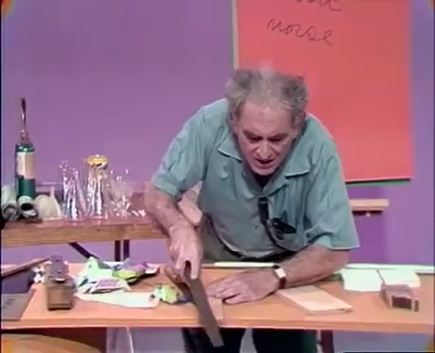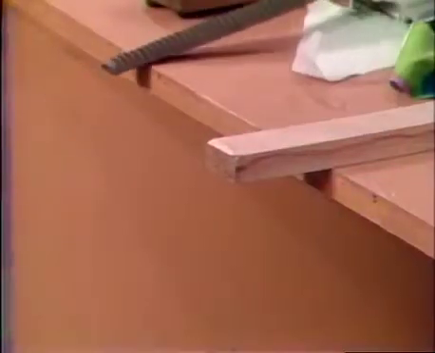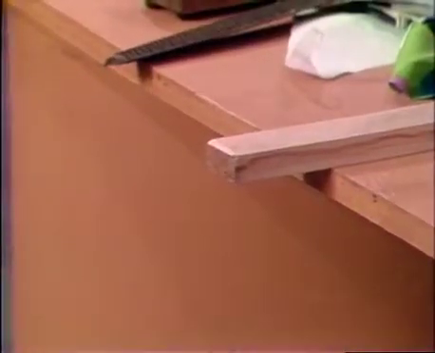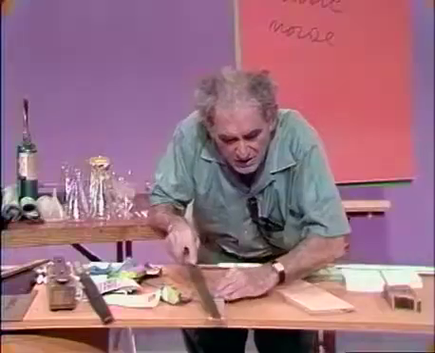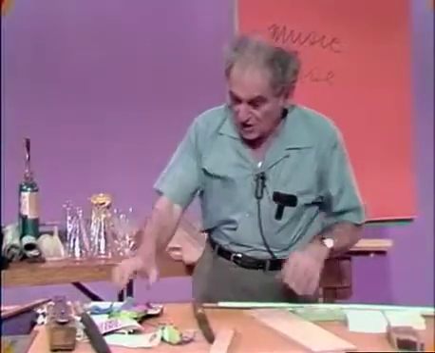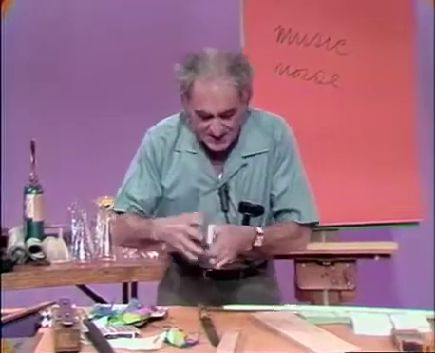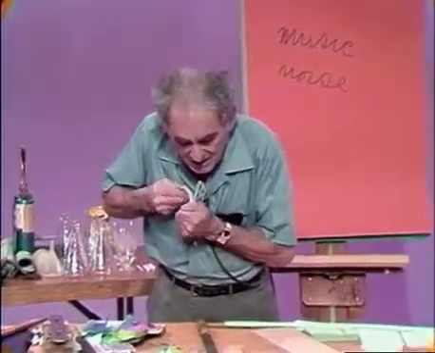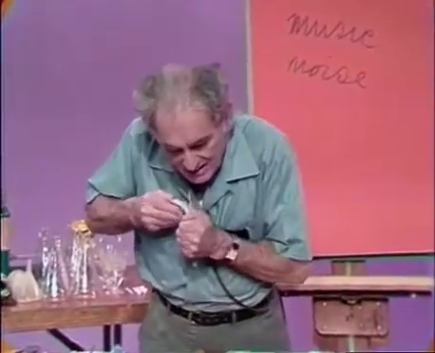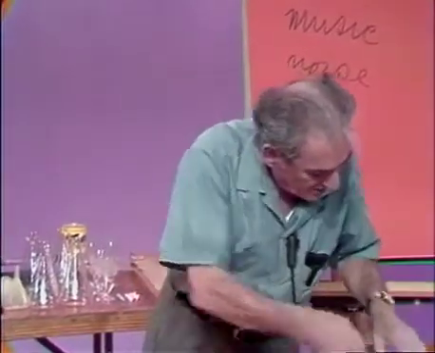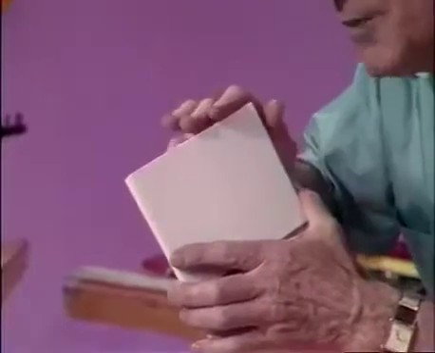Or consider a board which I rasp with a large file. Listen. Certain pitch. Finer file. Higher pitch. Very clearly that. Or take a deck of cards. Listen. Or a larger deck. Larger inertia, more mass, lower pitch.